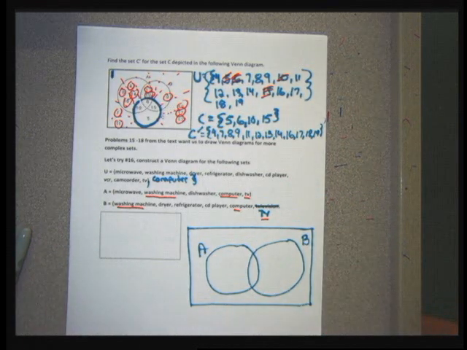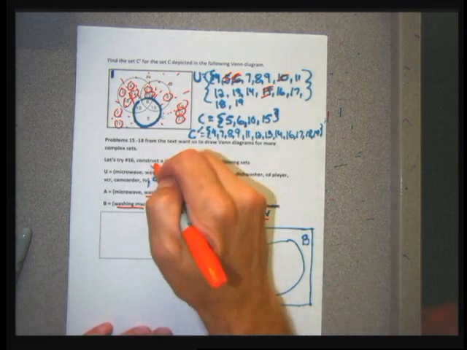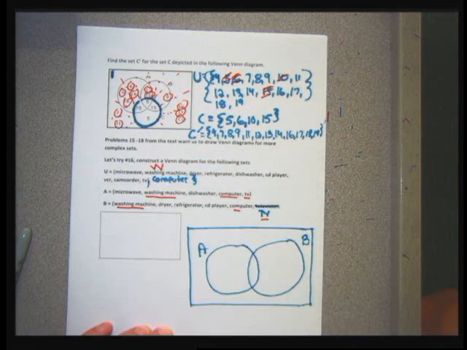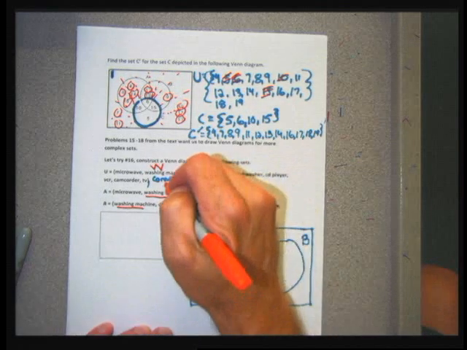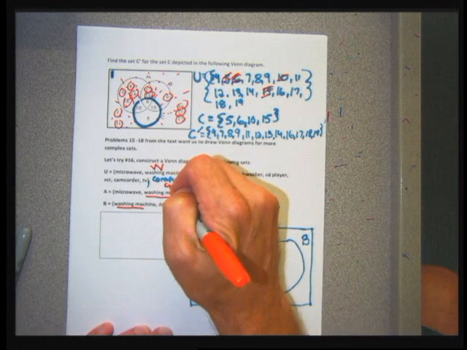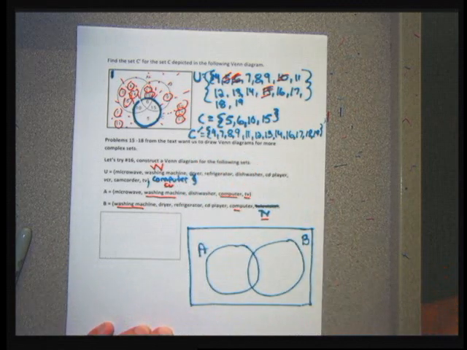There's no way I'm going to write washing machine, computer, and TV very well, so I'm going to give them letters. I'll write W for washing machine, CU for computer, and TV for TV.